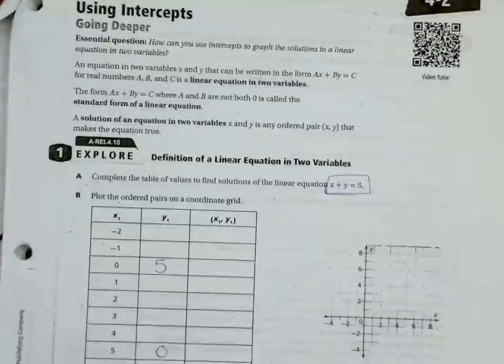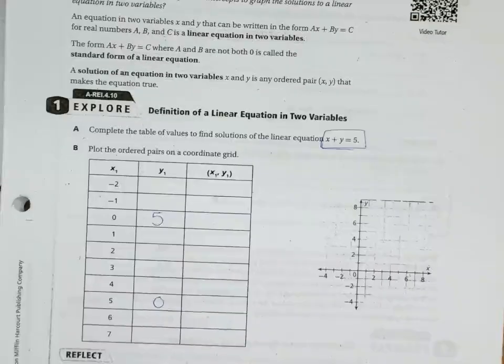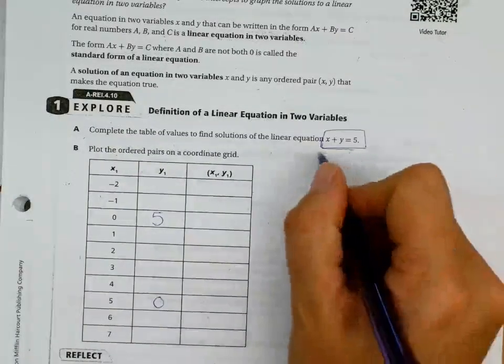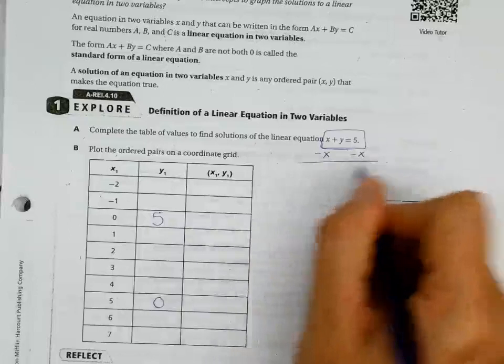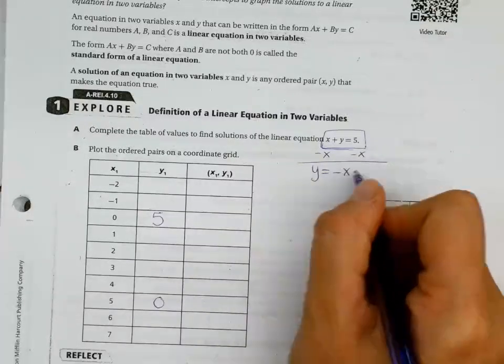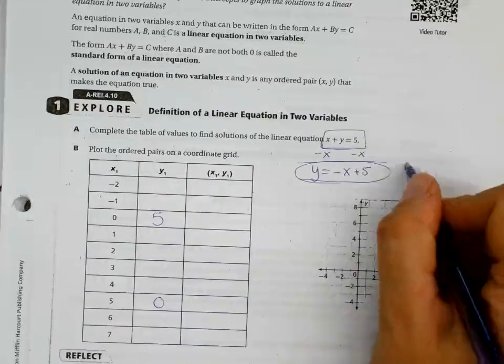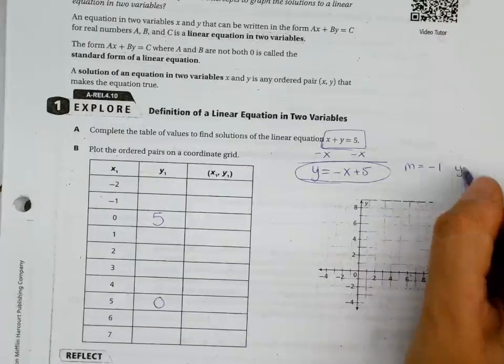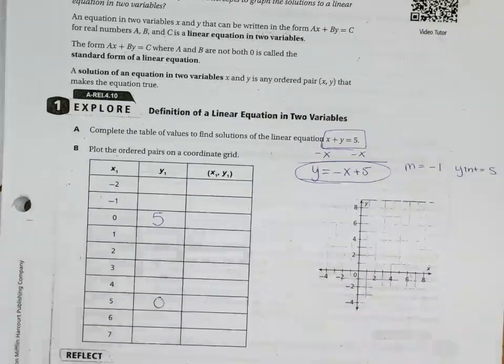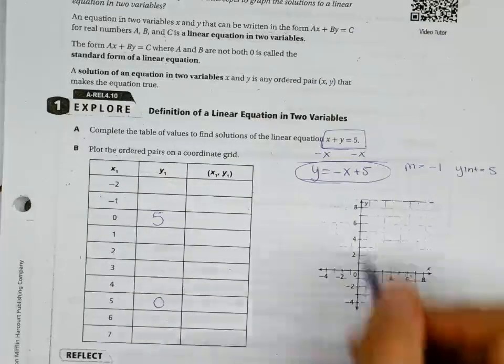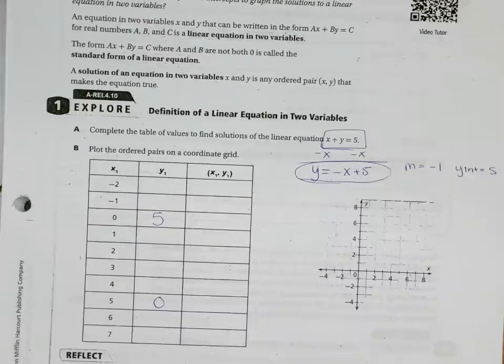Other than that, it's really only going to be easy to solve this quickly if you put it into y equals mx plus b. Solve for y, because we're going to plug in these x values to get our y. Okay? So I'm just going to subtract x from both sides, and I get y equals negative x plus 5. Now that it's written in y equals mx plus b, I can tell that my slope is negative 1 and my y-intercept is 5, right? So I could graph it just based on that, but we're going to do some ordered pairs and graph it this way instead, just to show how to do this.